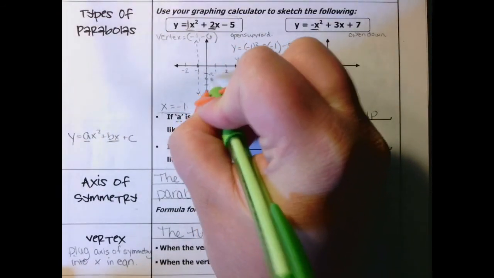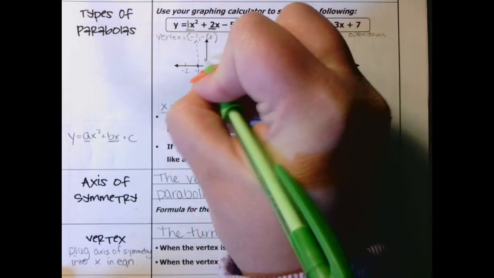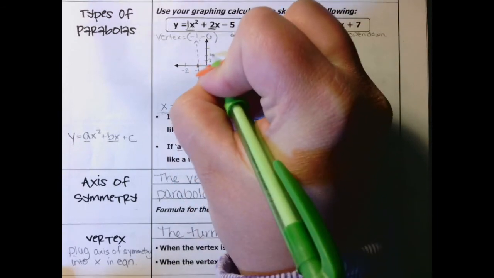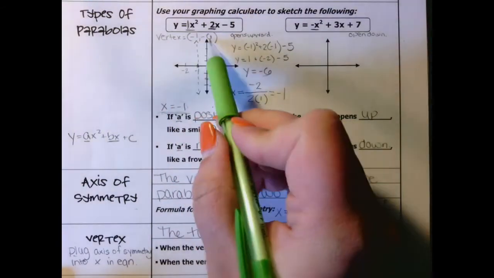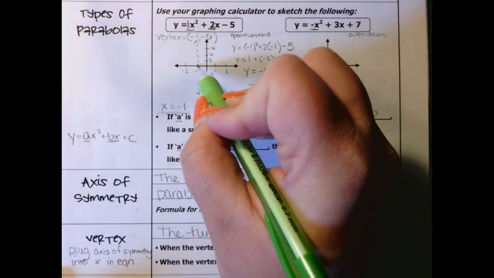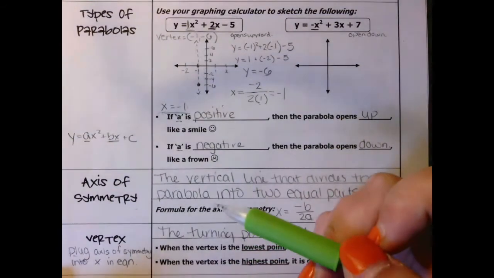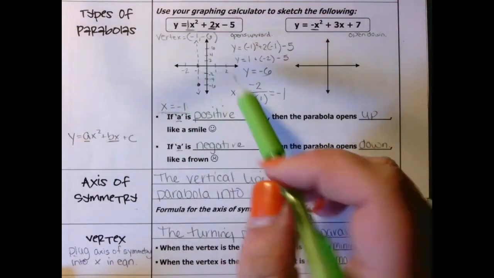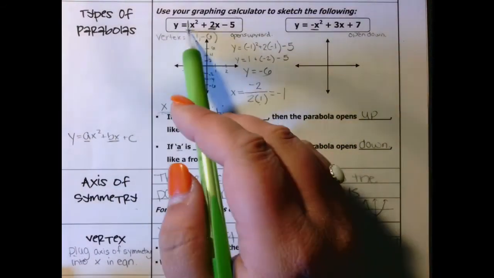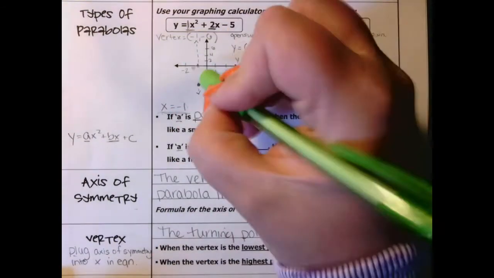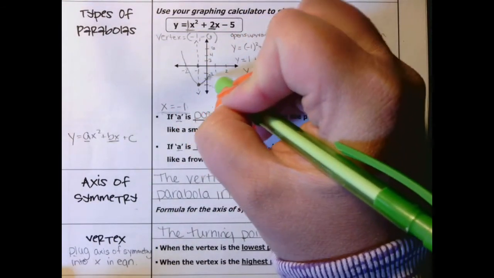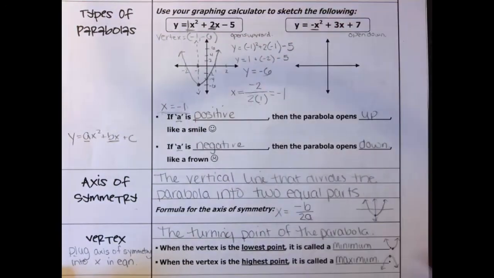So negative 2, negative 4, negative 6, 2, 4, 6. And I'm going to go to negative 1, negative 6. So negative 1, negative 6, plot a point. That is my vertex. And then I know that this graph is going to open upward because my a value is positive. So I'm going to create that nice U shape with arrows on the end.